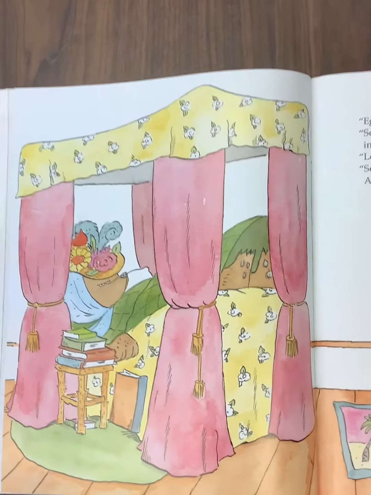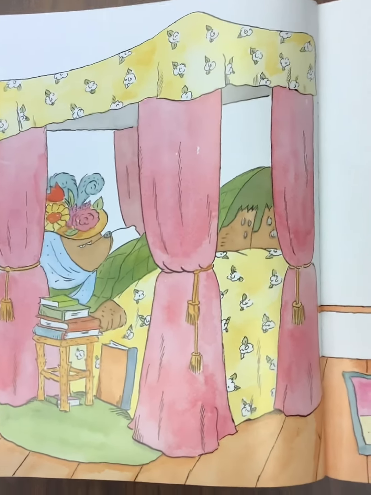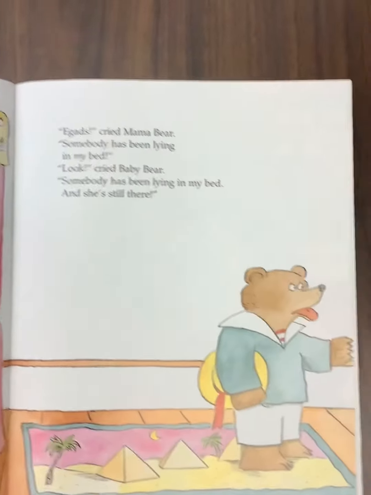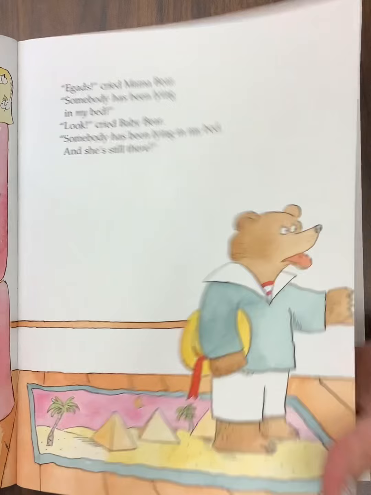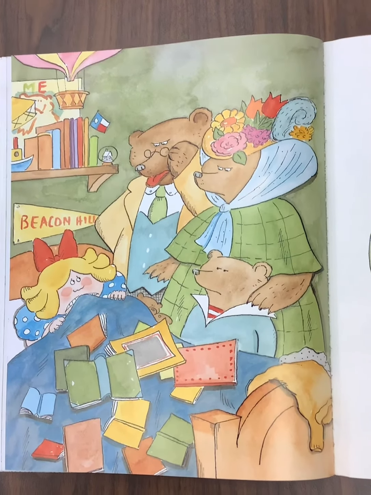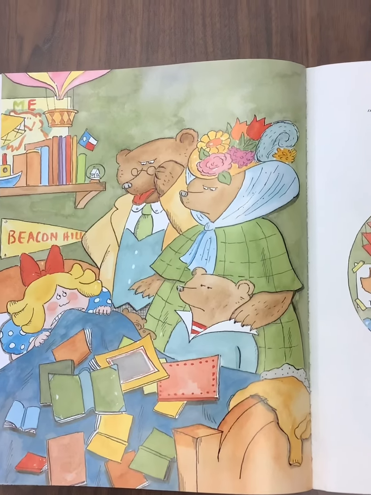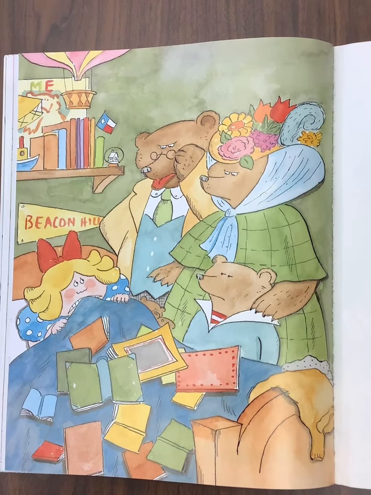"Egads!" cried Mama Bear. "Somebody has been lying in my bed." "Look!" cried Baby Bear. "Somebody's been lying in my bed, and she's still there." "Now see here," roared Papa Bear. Goldilocks woke up with a start, and her eyes nearly popped out of her head.